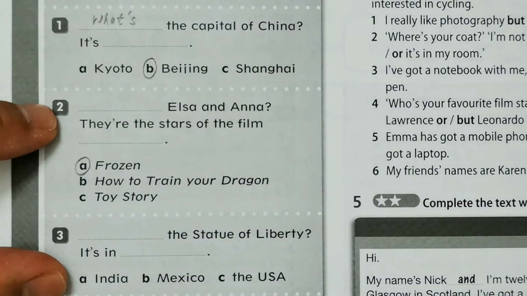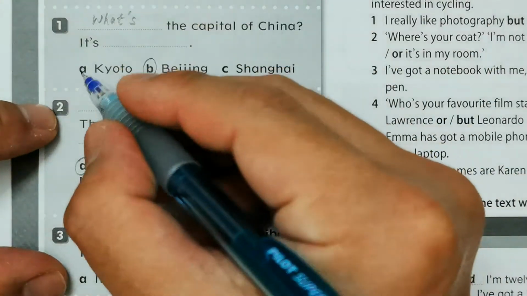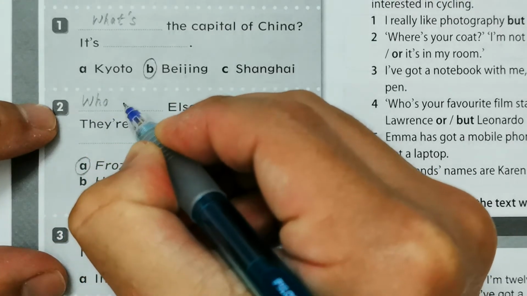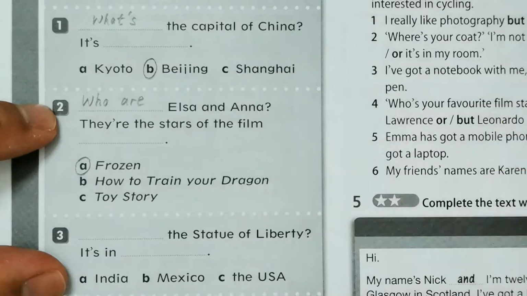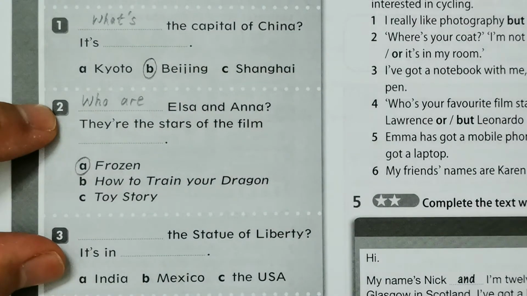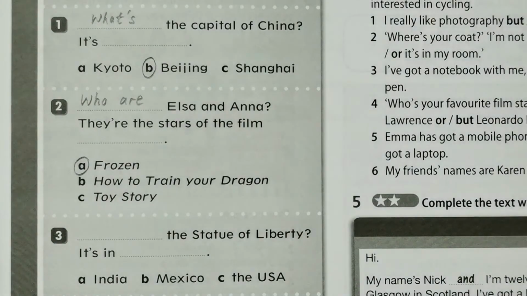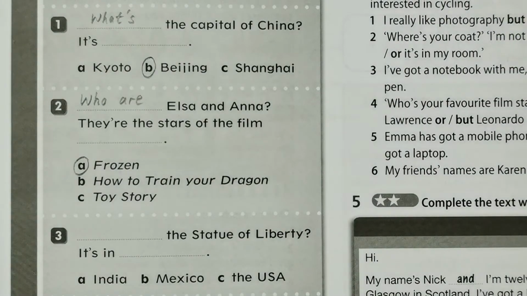So we are using who. Who are Elsa and Anna? They're the stars of the film Frozen. So number 2 is A. And then we go to number 3.